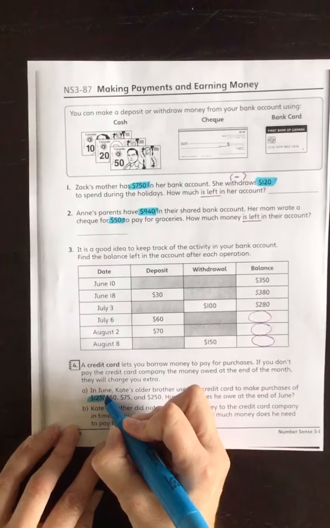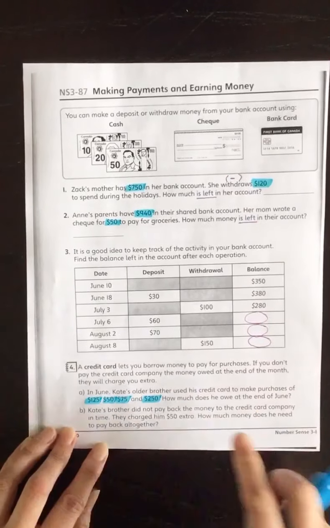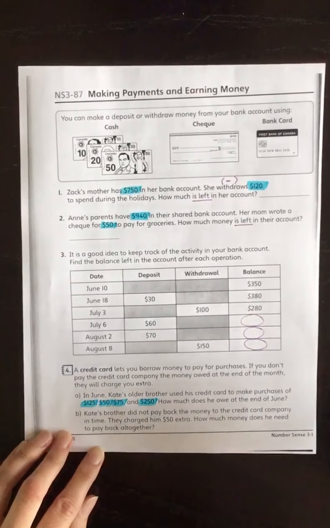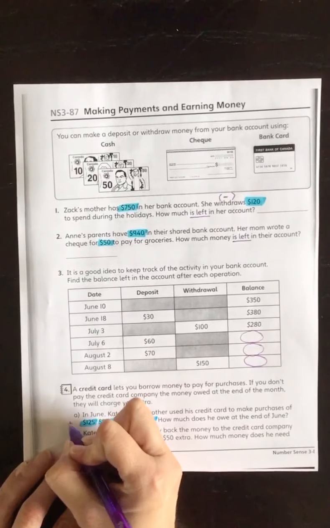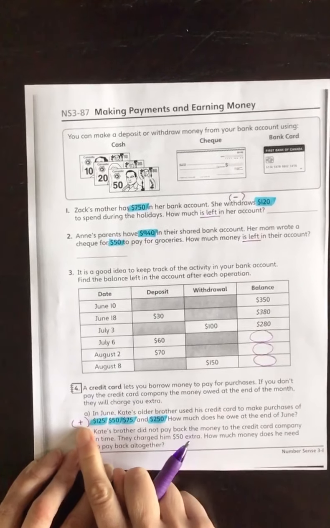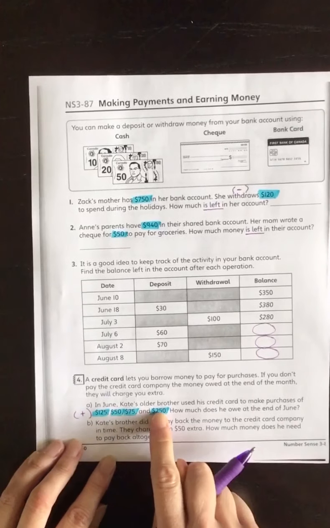So these are your key amounts. How much does he owe at the end of June? This is an all-together type question. You want to find out how much he owes in total. So you're going to add up these amounts.